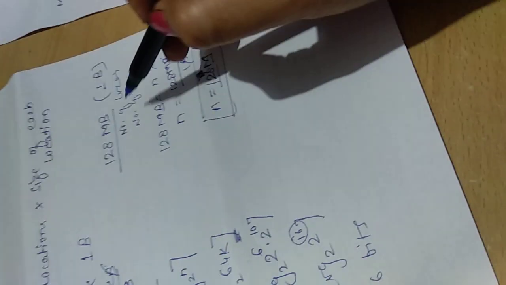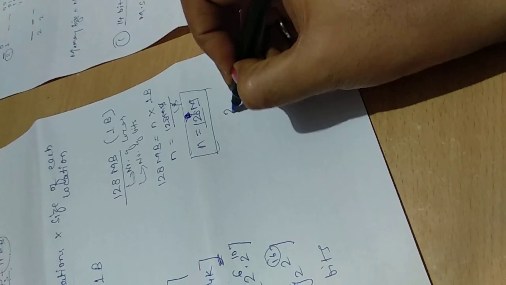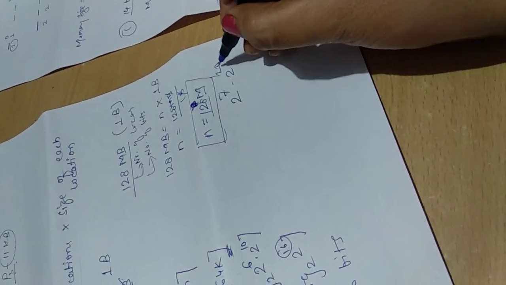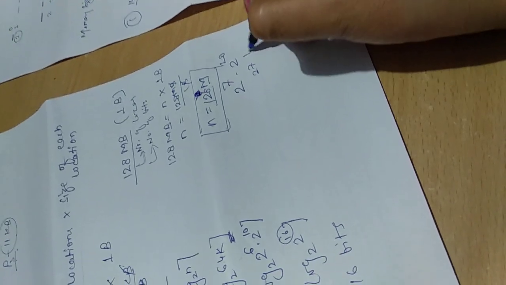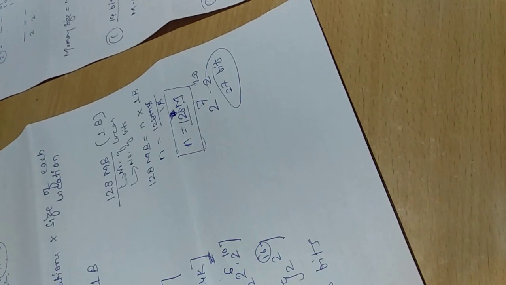So we have got the number of locations, and what about the number of bits? The same log you can take, and as a shortcut you can do that. 2 to the power 7 it is, and M is 2 to the power 20. 20 and 7, 27 bits will be the size of each address.